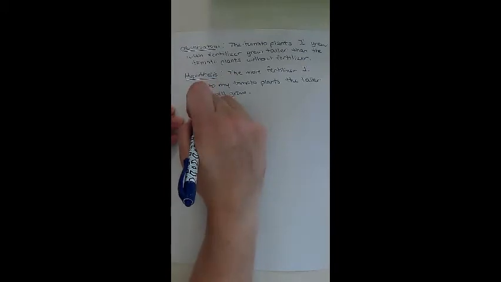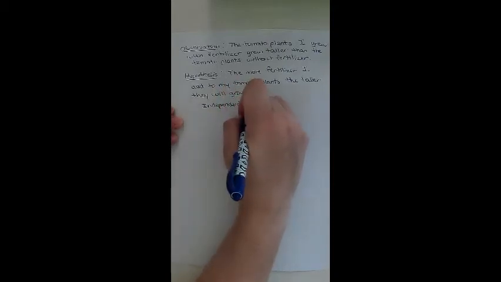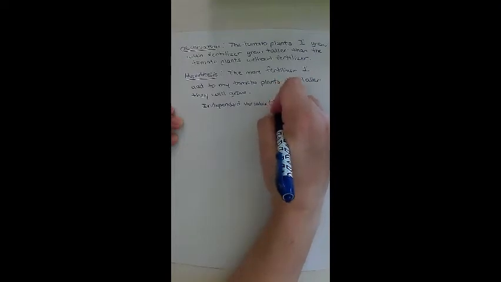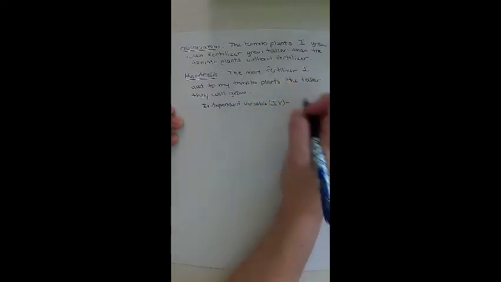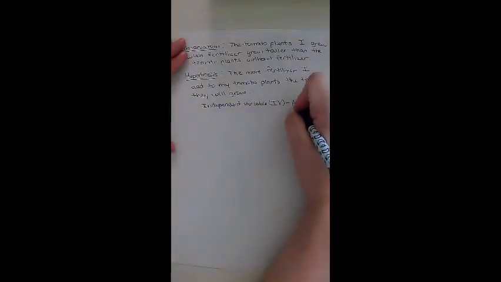So the first variable I have to figure out is the independent variable, also abbreviated IV. You can think about this as what the scientist manipulates or changes. Since it's the independent variable, IV, what did I change? Well, in this case, I changed the amount of fertilizer.